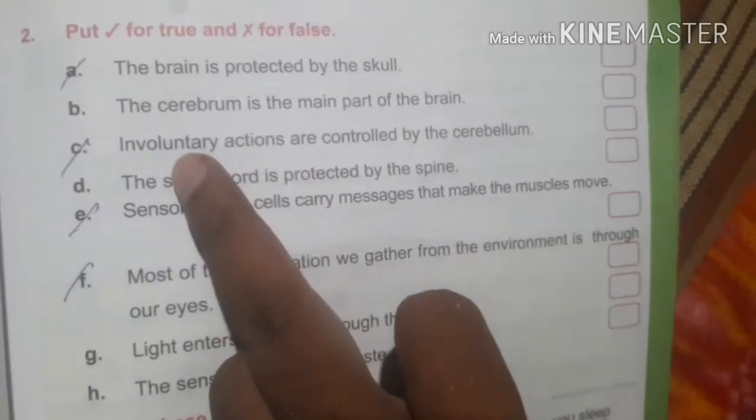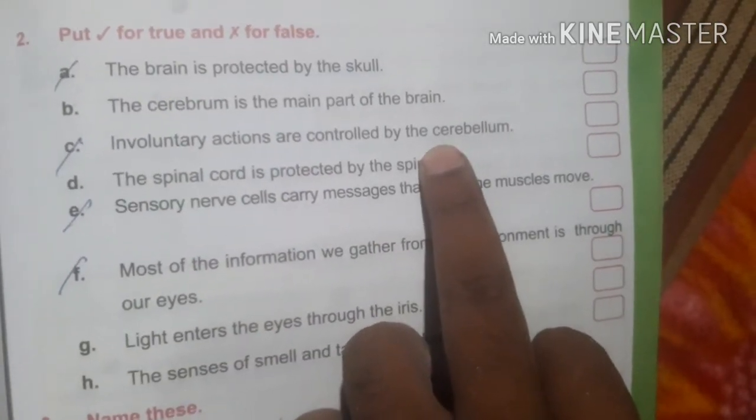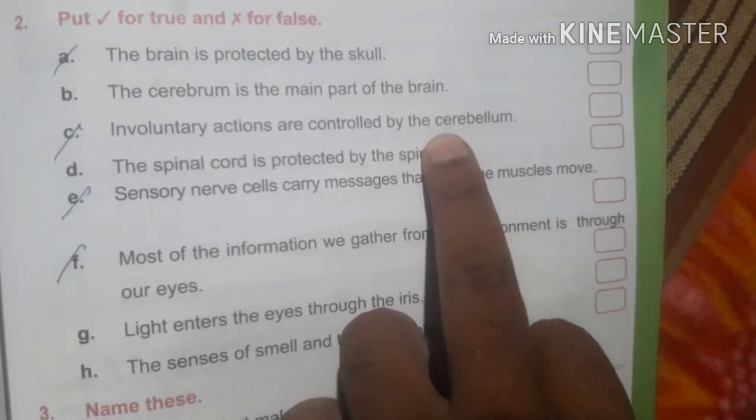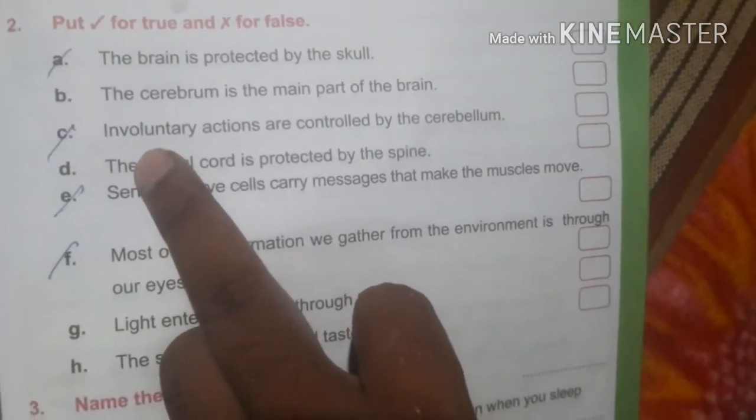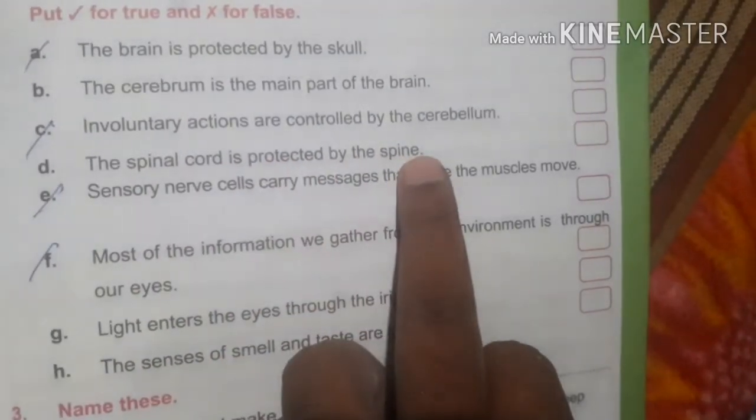So involuntary actions are controlled by cerebellum. Exactly, right answer it is. True it is. Involuntary actions can be controlled by cerebellum. Is it true? No. Actually, cerebellum controls voluntary actions, not involuntary. So it is false. Voluntary actions can be controlled by cerebellum. Then who controls the involuntary actions? Very good. Medulla.